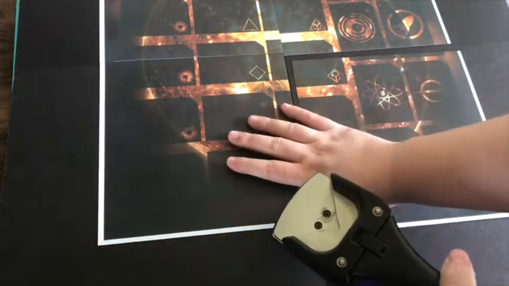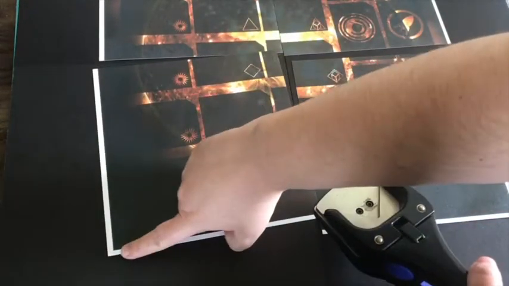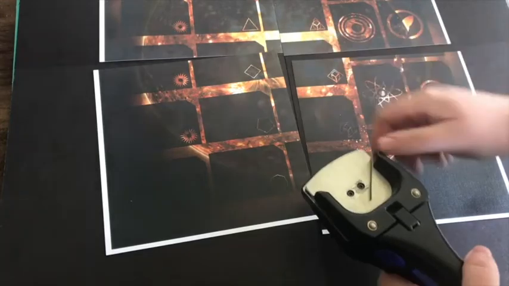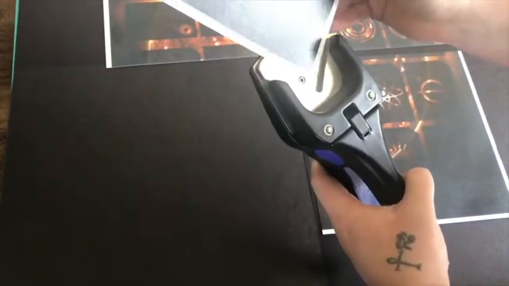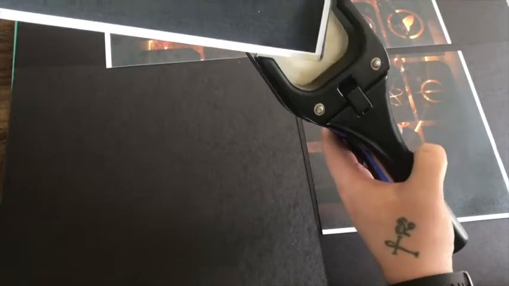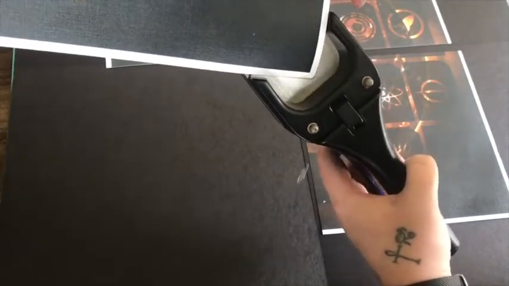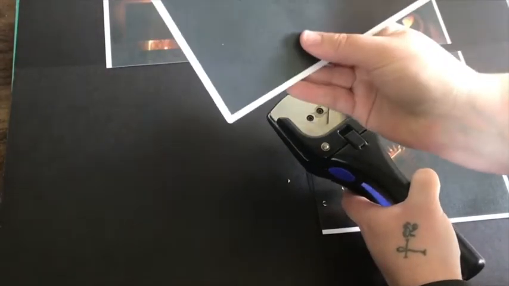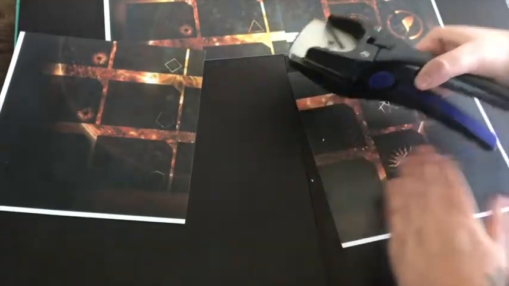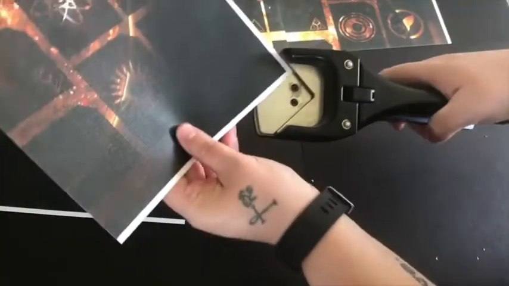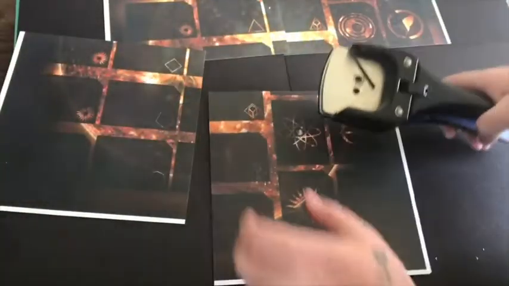And I'm also going to make sure that I only corner round the four corners, one on each paper. There's a little slot that the paper goes into, and then it makes a really nice corner. Every single time you can count on it. So using that, do that for each one of these.